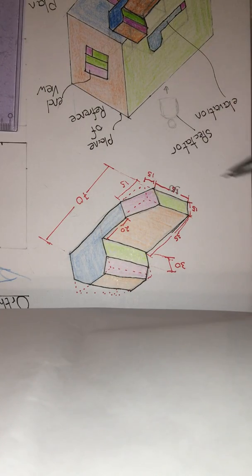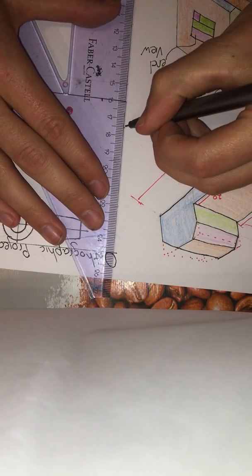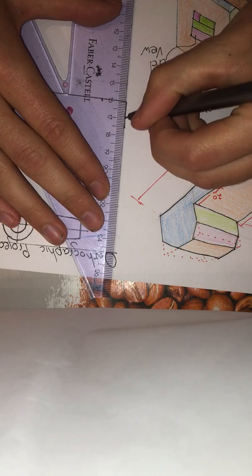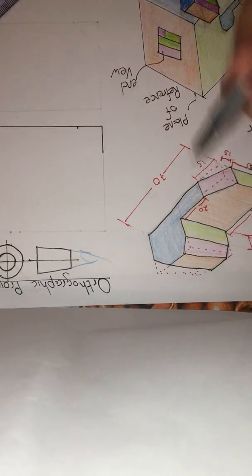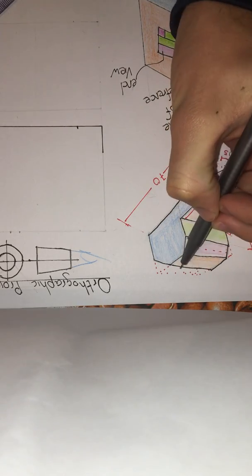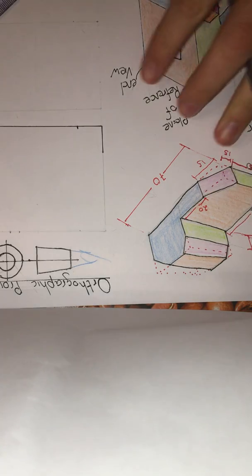There we go. Looking back to the drawing, we can see it's up 15. So we're going to mark that in. Lovely. We can see at the top here, now I haven't put these measurements in, but these are all chamfered 15 at 45 degrees.